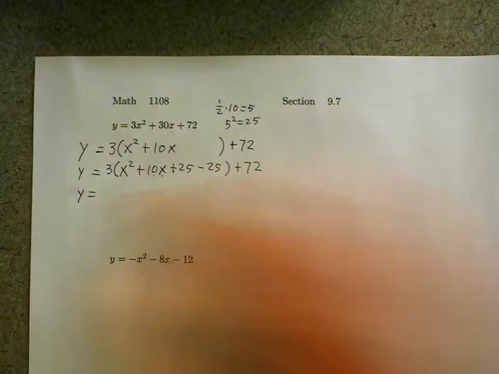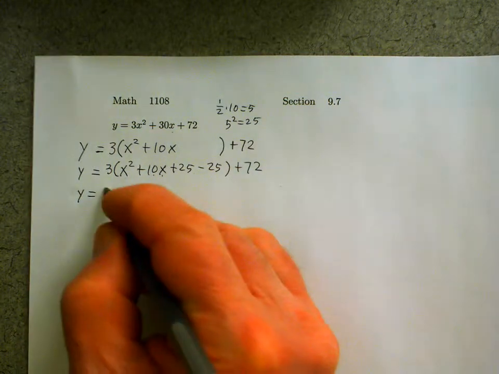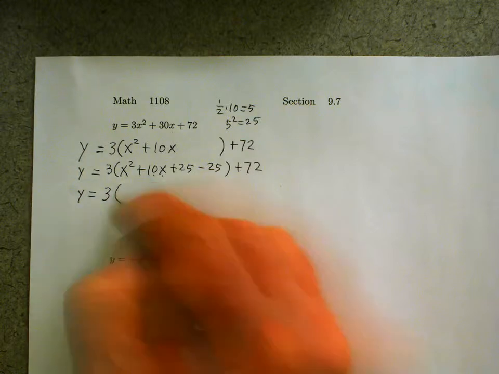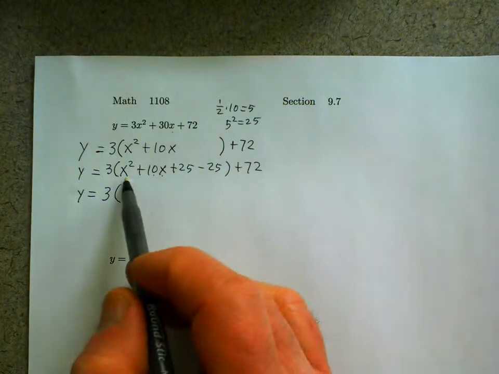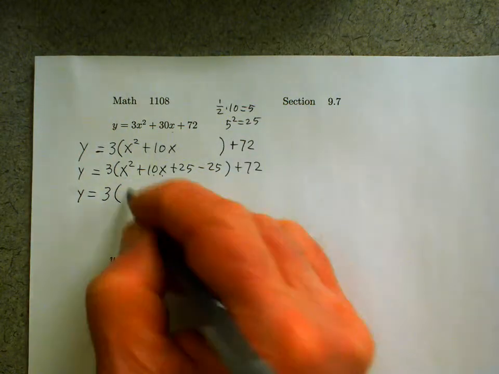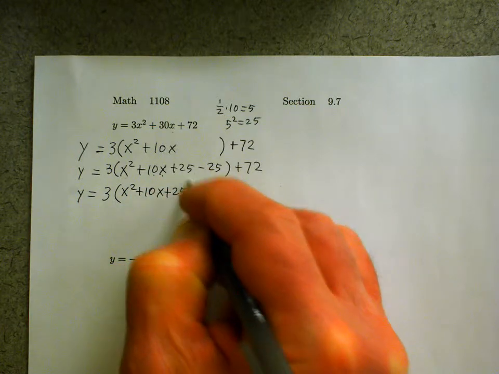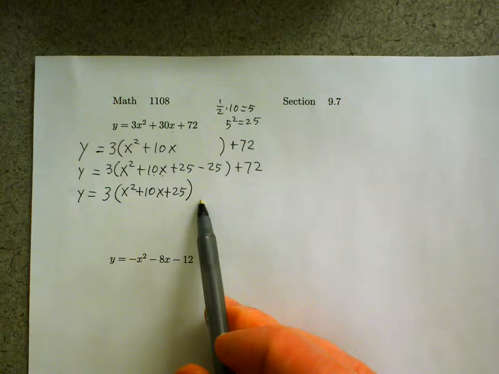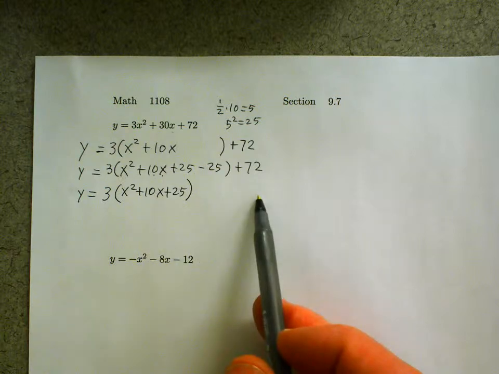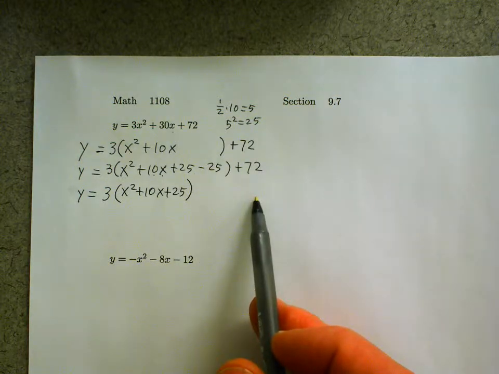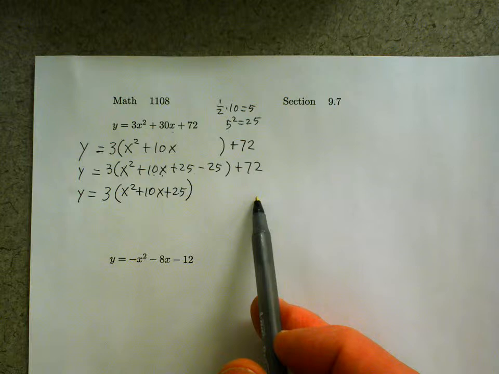In the next step, we have 3 times the perfect square trinomial, x squared plus 10x plus 25. And what goes on the outside of the parentheses? Minus 25. Negative 25.